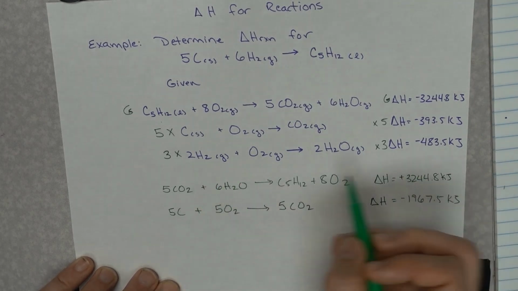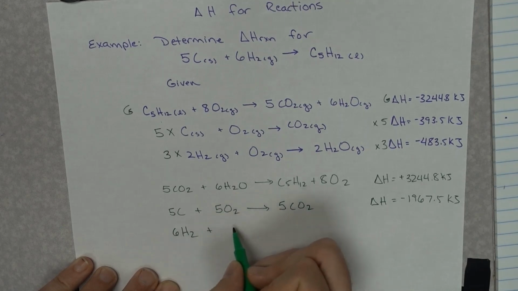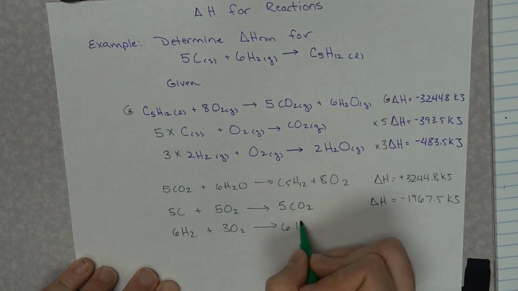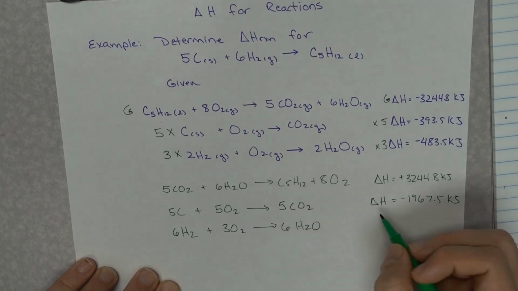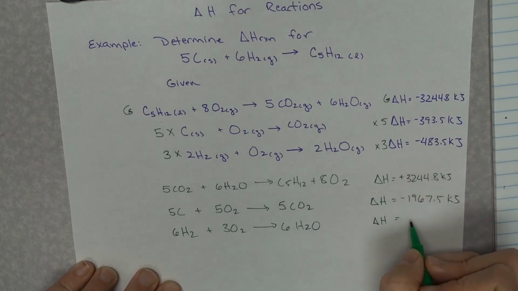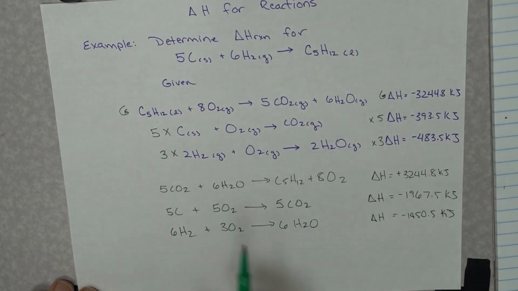And this one here, when I multiply everything by 3, well, this will become 6 H2s plus 3 O2s, going to make 6 H2Os. And my delta H for that will be 3 times this number, so negative 1450.5. Okay, so that's what I've done here.